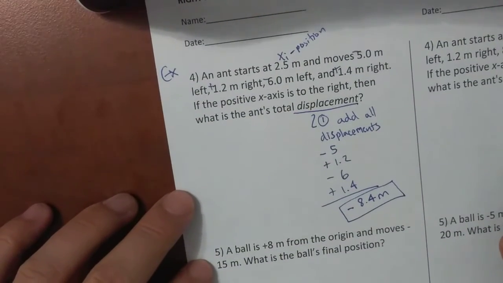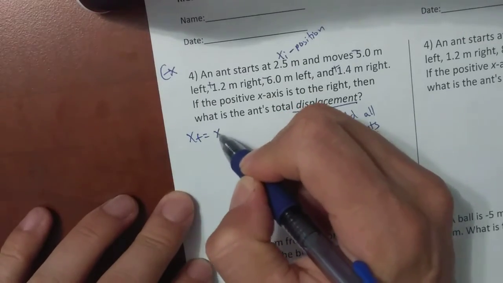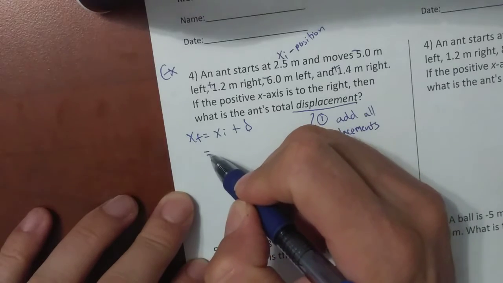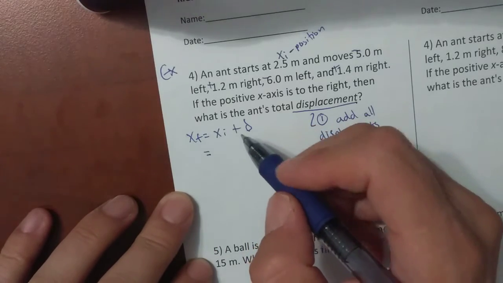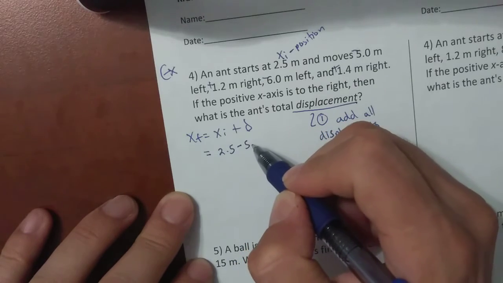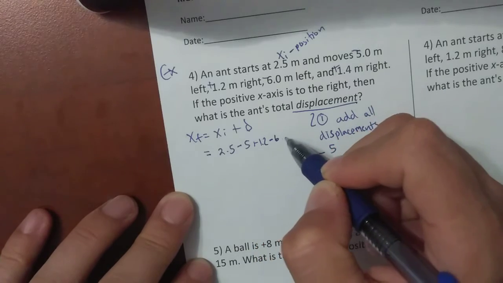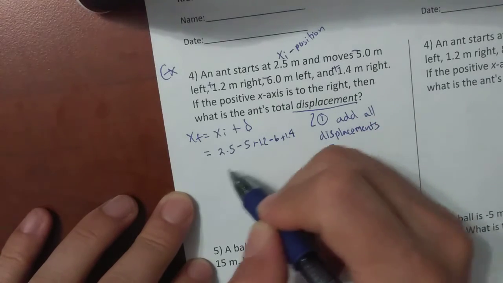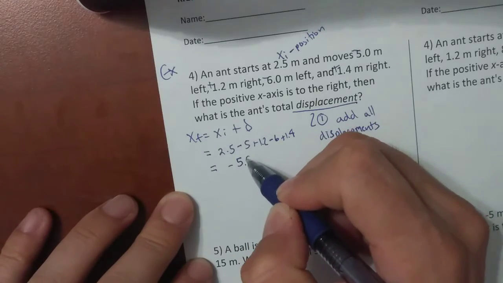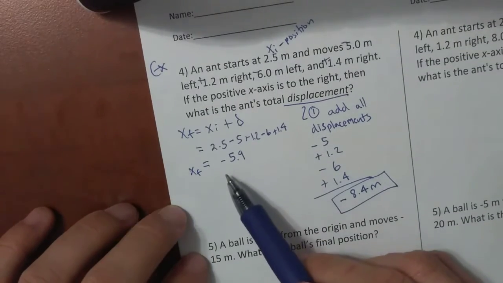Now you could do it another way. There is another way to do it. You can solve for xf first. 2.5 minus 5 plus 1.2 minus 6 plus 1.4. So you do all this just like we would solving for xf, right? So we're not done yet because now we figured out the final position.